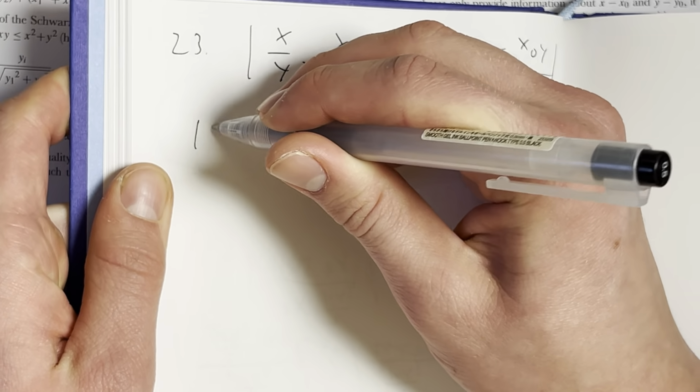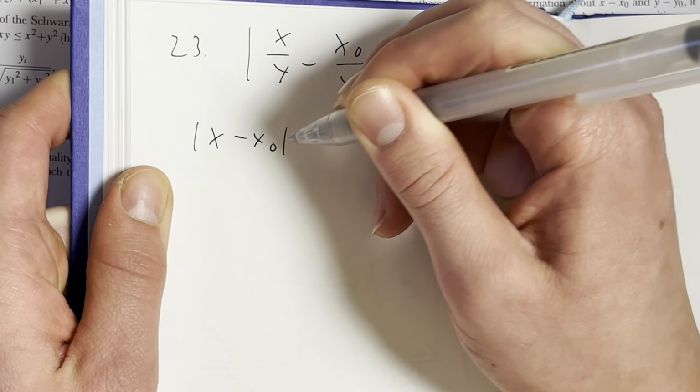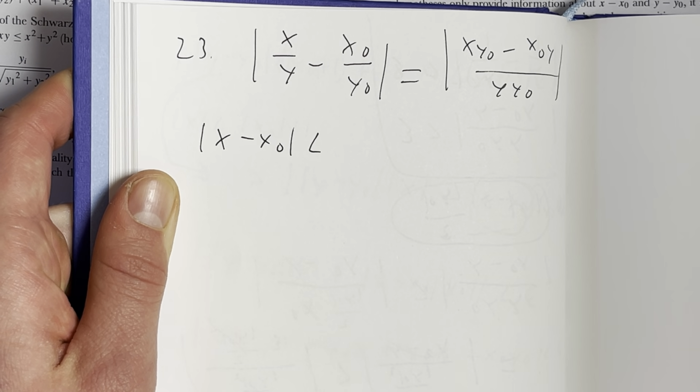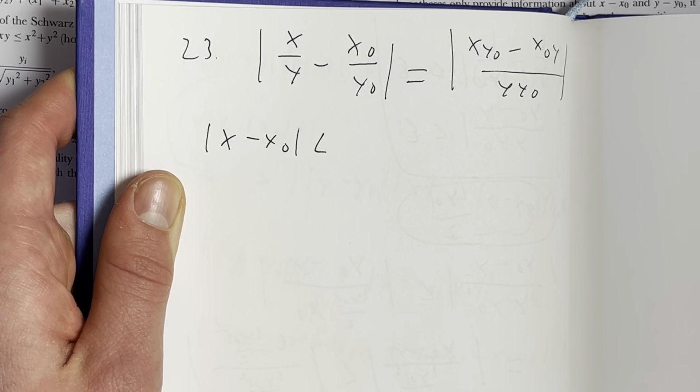So what should we choose for the absolute value of x minus x0 to be less than?